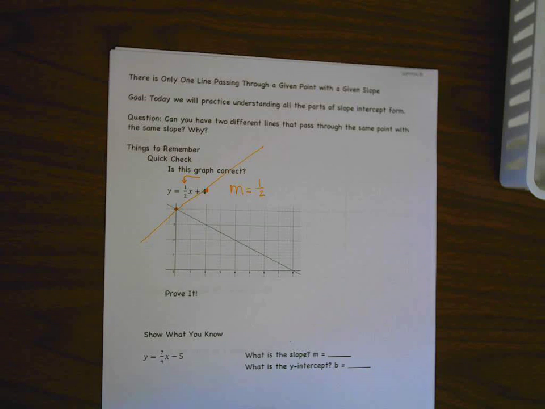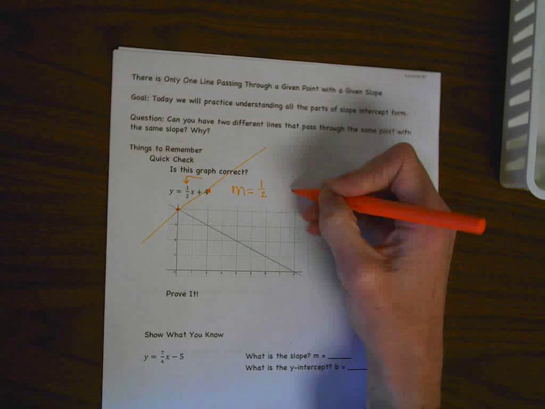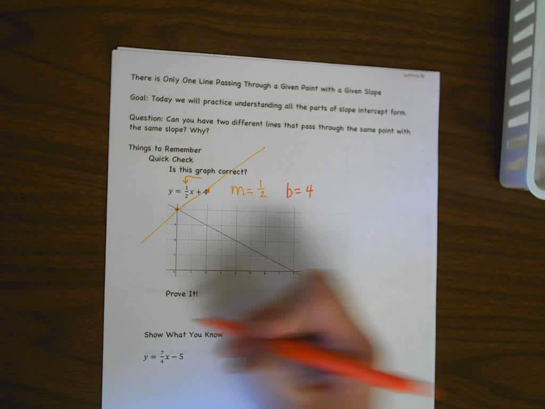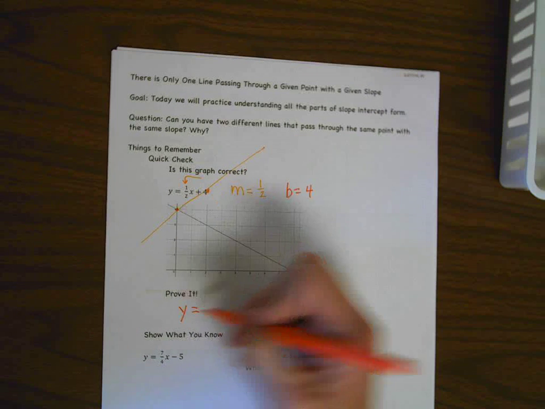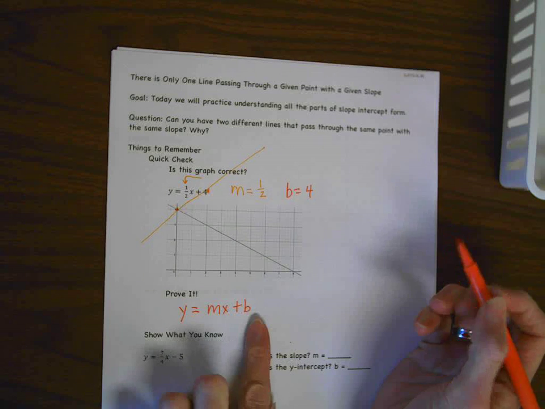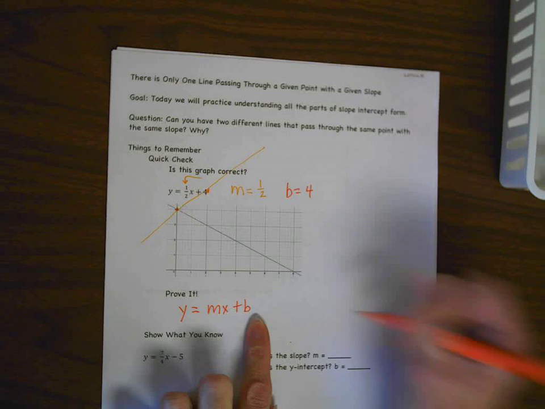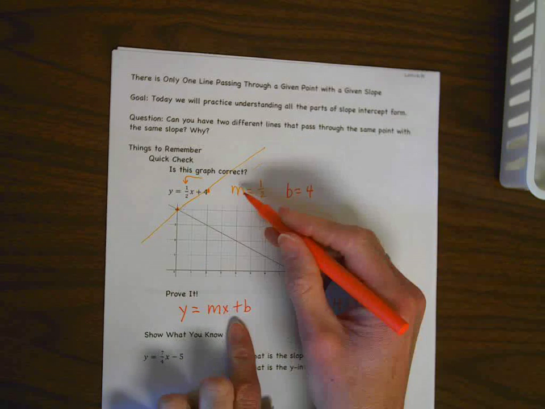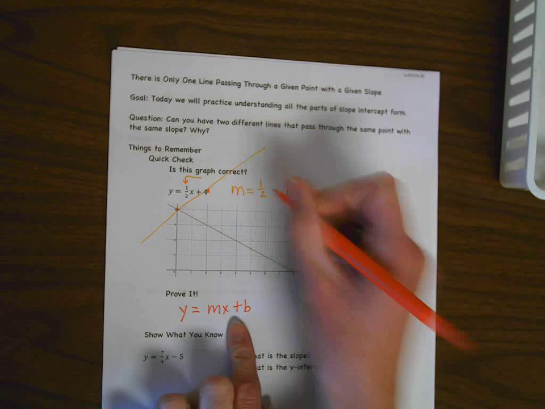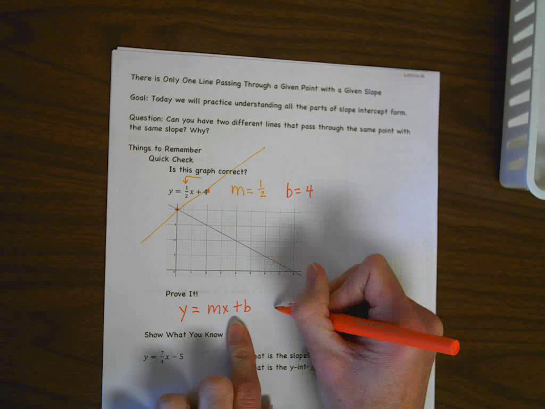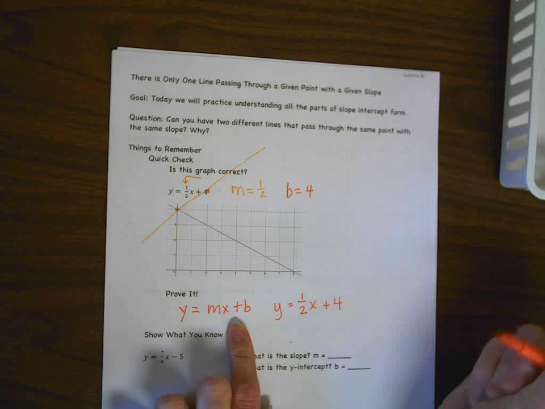What this graph really shows is, if you start at the 4, we can reconstruct our equation backwards this time. So we know the b is 4. Okay, well then let's write it. We know that our equation is y equals mx plus b. You told me the b was 4, so 4 goes out here, plus, because it's a positive 4. And then my slope is up 1 over 2, and then all of that equals this.